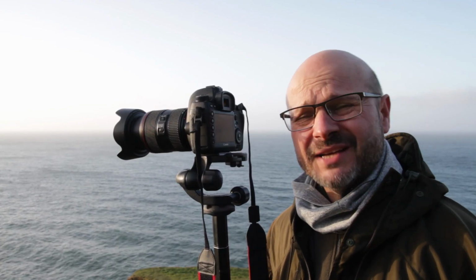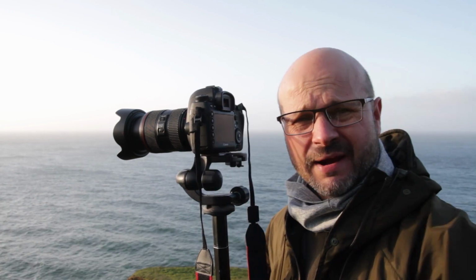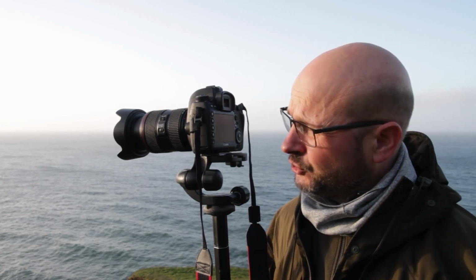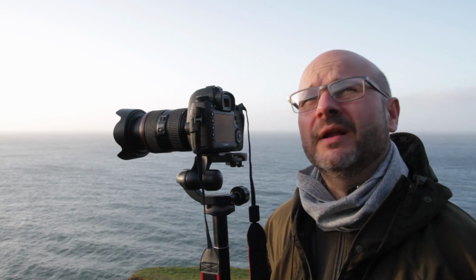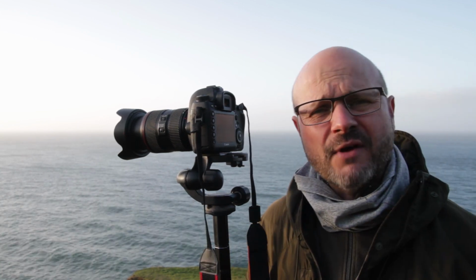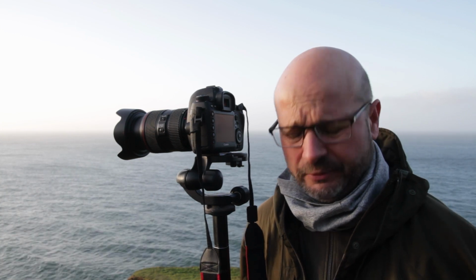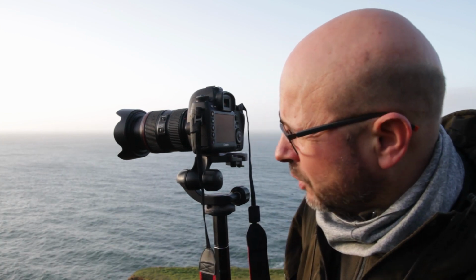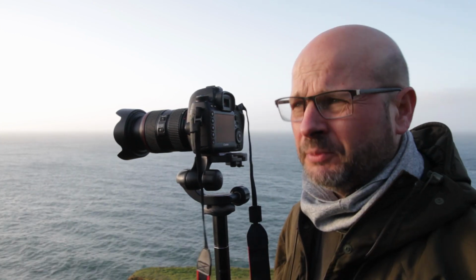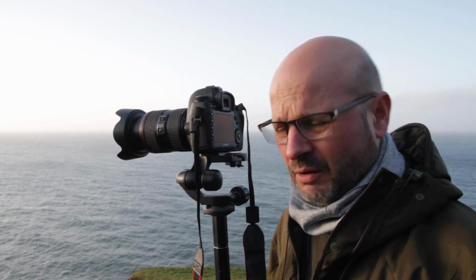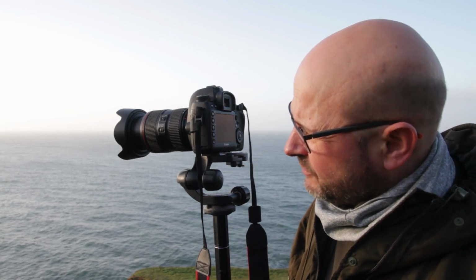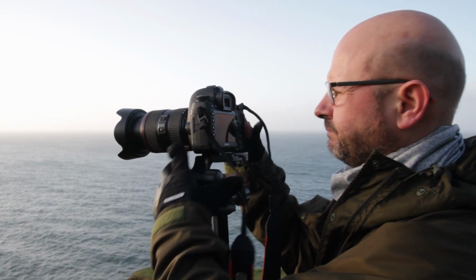Things aren't working out exactly how I wanted, because I'm actually shooting directly into the sun, which I shouldn't be. I should be shooting into a cloud bank, giving me some nice texture behind the lighthouse, but the weather very rarely actually does what it's supposed to do. So we've got an added problem. So the first images I'm going to put up and show you will probably be grossly exposed incorrectly, and I'll sort those out later on, but it gives you an idea of what we're talking about.